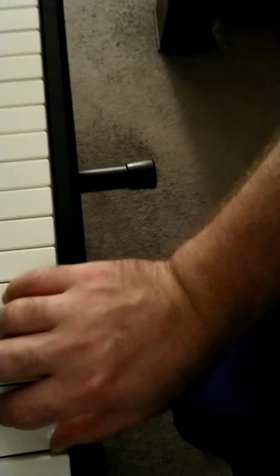C major. 1, 2, 3, 1, 2, 3, 4, 5. Now come down. 5, 4, 3, 2, 1, 3, 2, 1. Same thing with D major. 1, 2, 3, 1, 2, 3, 4, 5. 5, 4, 3, 2, 1, 3, 2, 1.